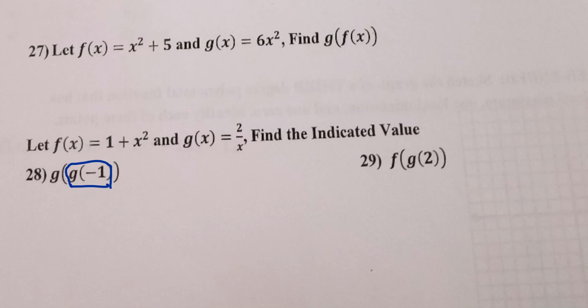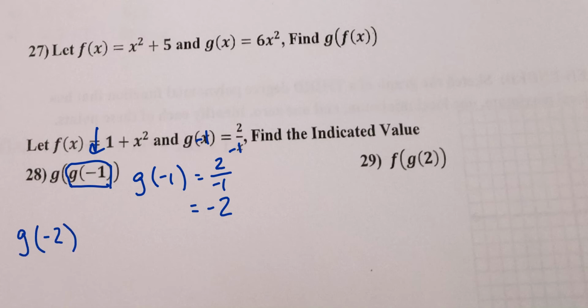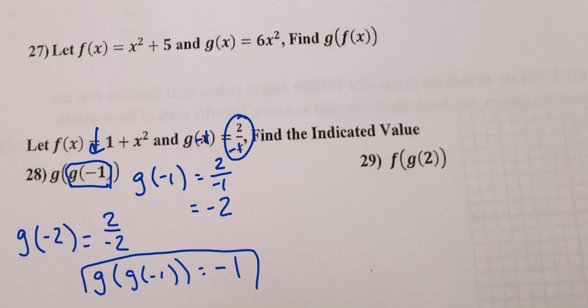So I get g of negative 1, and I'm going to do that first. If I have negative 1 here, I plug it in there, so I get 2 over negative 1. So g of negative 1 is equal to negative 2. Now, I'm going to put negative 2 in right there. So remember, this is g of negative 2, and I'm going to plug it into this. So I say 2 over negative 2. That's going to simplify down to negative 1. My final label is the original label, g of g of negative 1 equals negative 1. And that's my final answer.